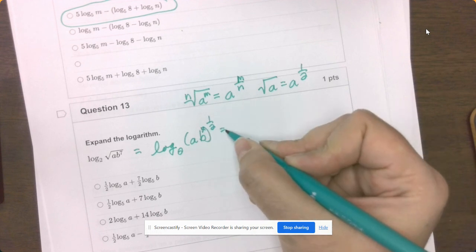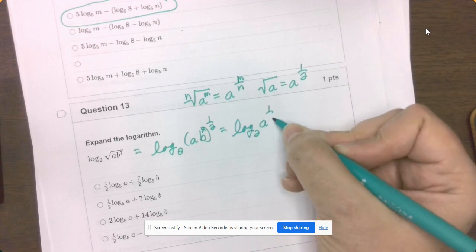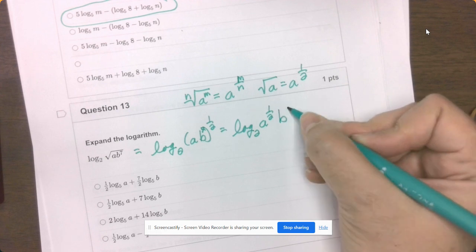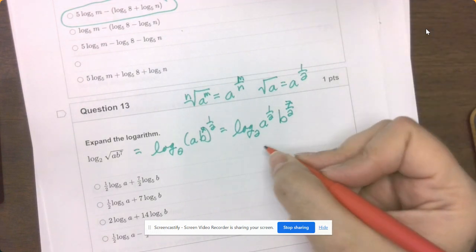We can go ahead and use the power of the powers. So this is going to be a to the 1/2 power, and 7 times 1/2 gives us b to the 7 over 2. Now we can use the product property and power property.